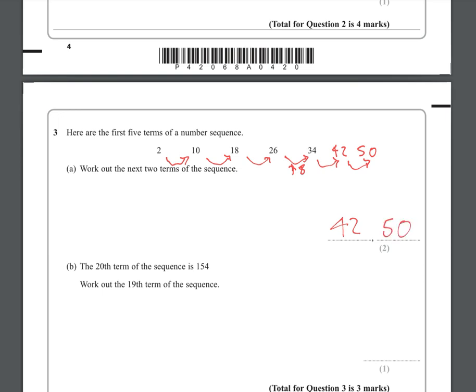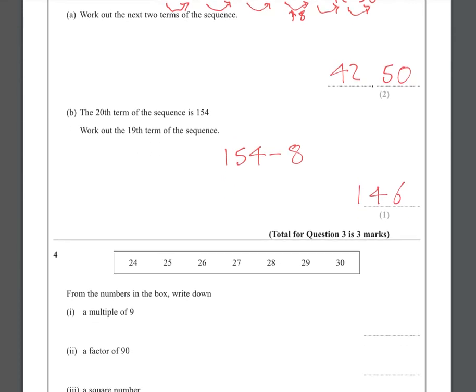The 20th term in the sequence is 154. Work out the 19th term, so that's the one before. I'm going to take away 8, so that's 146.